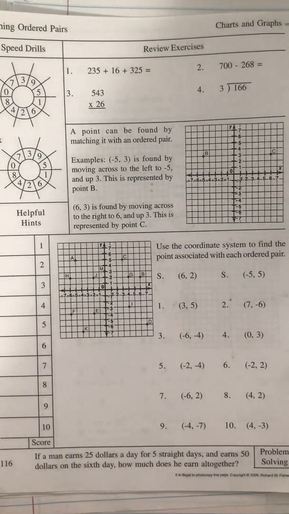Good morning, students. So here for Thursday, we are continuing on with our graphing of ordered pairs on our coordinate system. But the difference is today we're doing it backwards than yesterday, but it is still the same concept. I'm going to show you how. So instead of putting in the ordered pair, we're going to look at the ordered pair and find the point with the letter. So I'm actually going to skip the directions because it is exactly what we did yesterday, just flipped around with the solution.